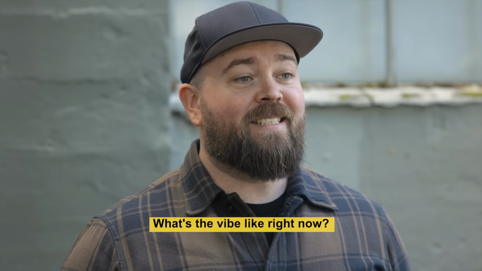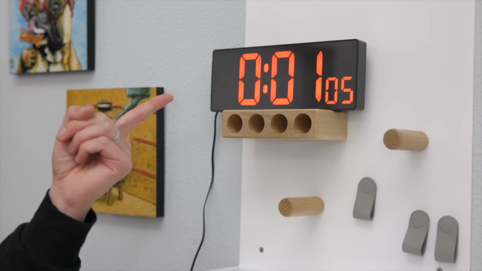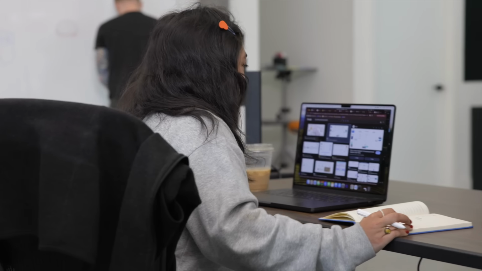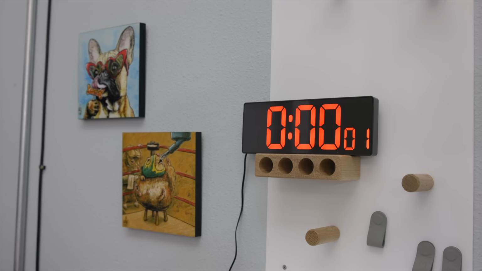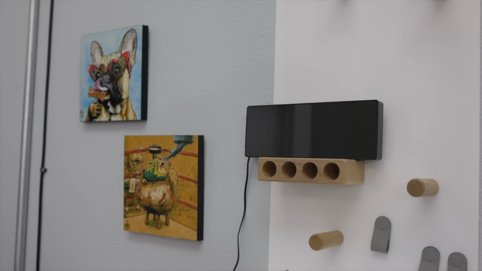What's the vibe like right now? Tense. I'm good, but I know other people are freaking out, so love it. I'm okay with the functionality. It's inconsistent, but working. T-minus 1 minute. There's been some compatibility there.